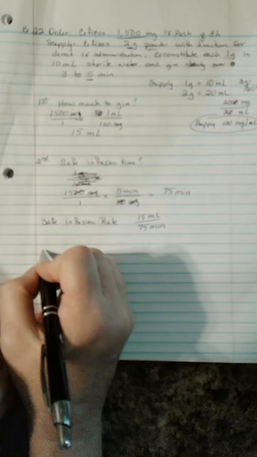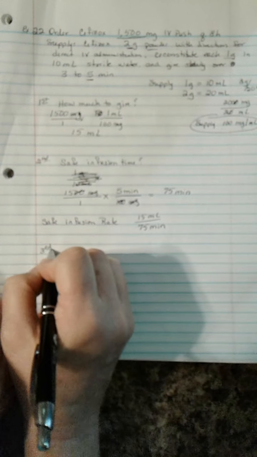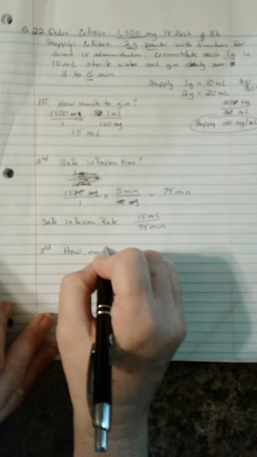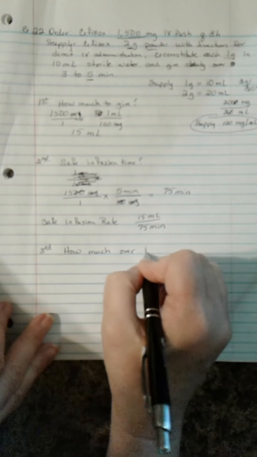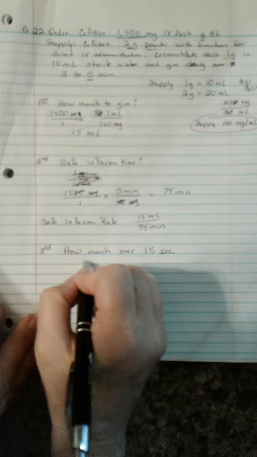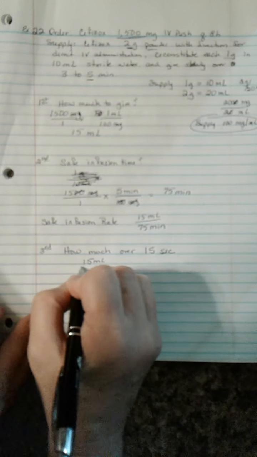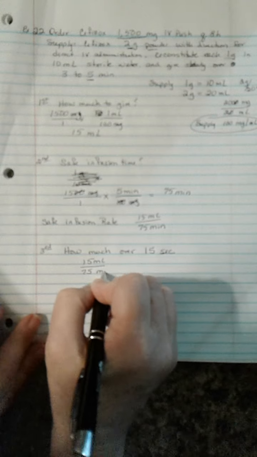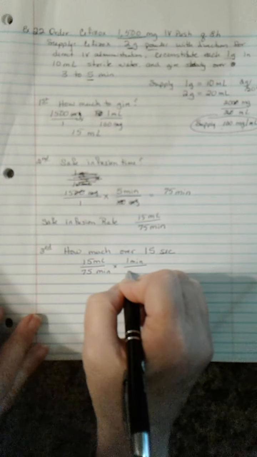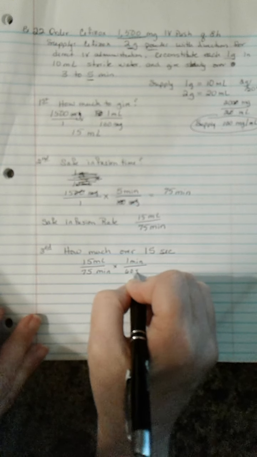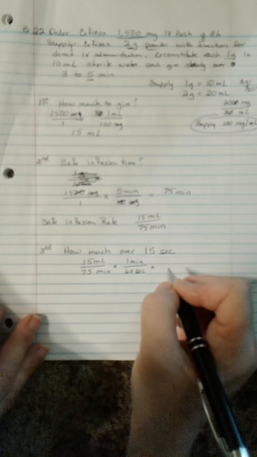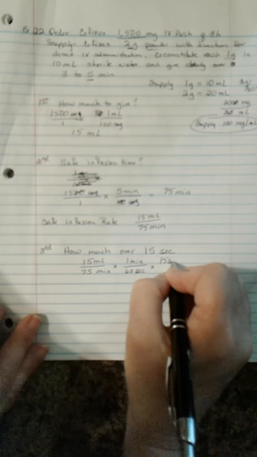And then the third thing I want to do is find out how much over 15 seconds. So I'm going to take my 15 milliliters over 75 minutes times 1 minute over 60 seconds times 15 seconds.